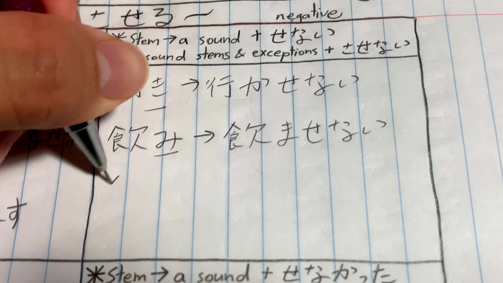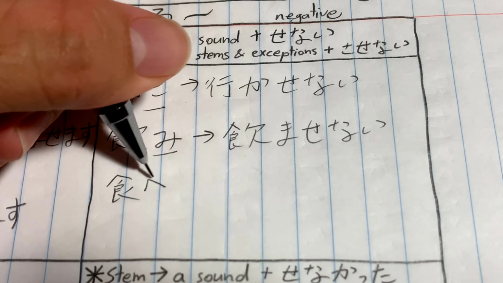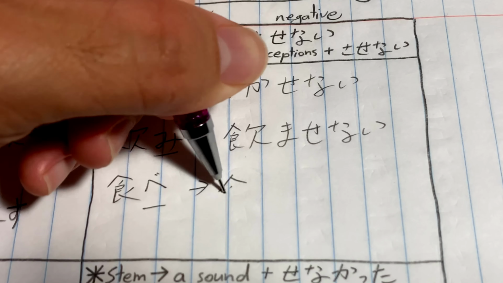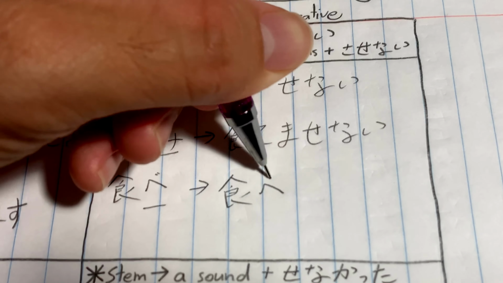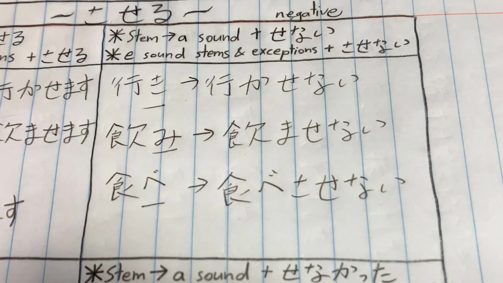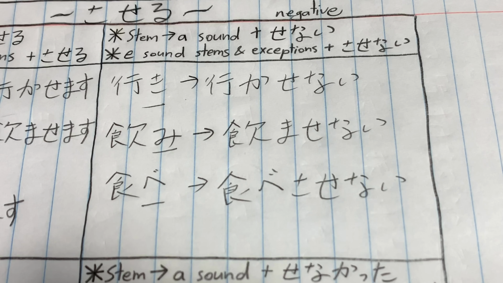And our last example, the e sound, we have tabemasen just becomes tabesasenai. Tabesasenai is to not let someone eat, or to not force someone to eat.